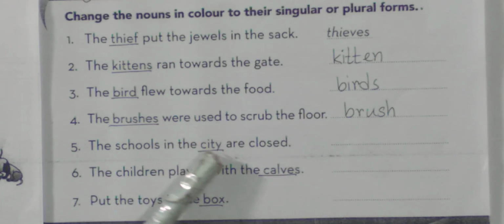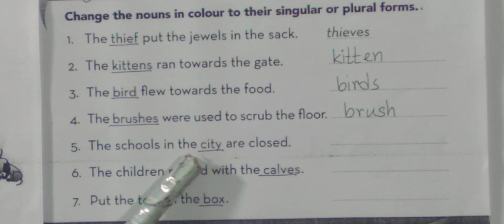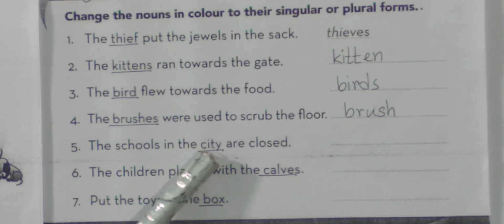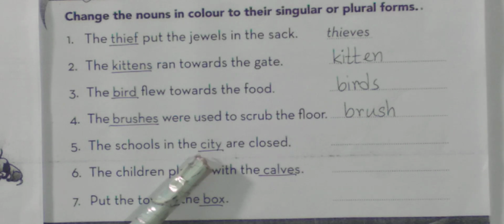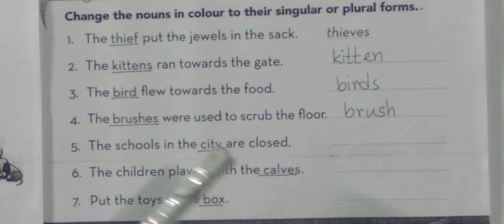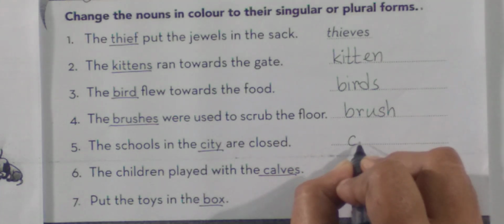Now number 5, the schools in the city are closed. So city, now look at the word city. The word ends in y. That means you will make it plural by adding, at first you will drop y and then you will add ies. So city is in the singular form and now you will make it plural. So city will be cities.